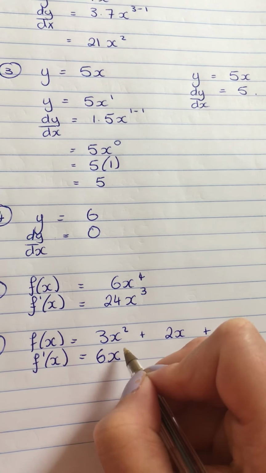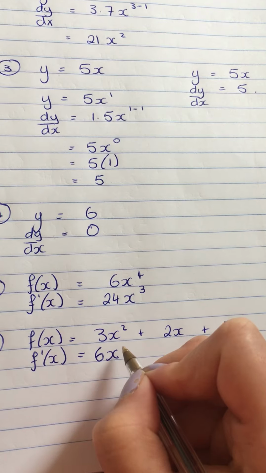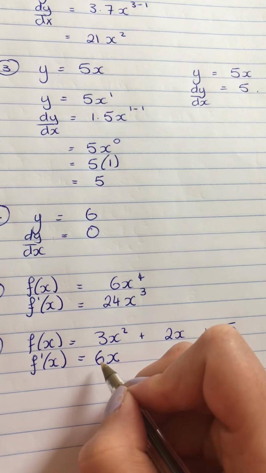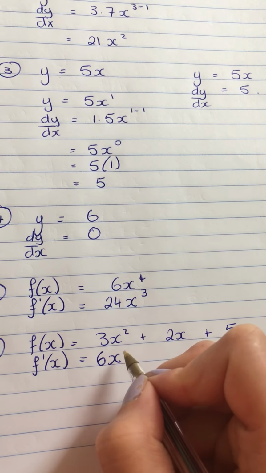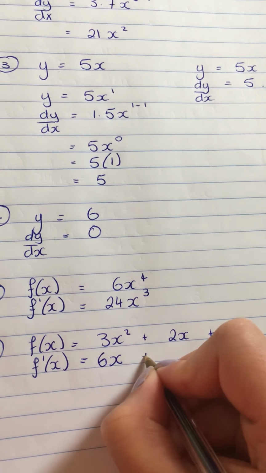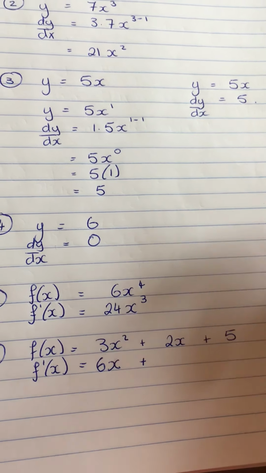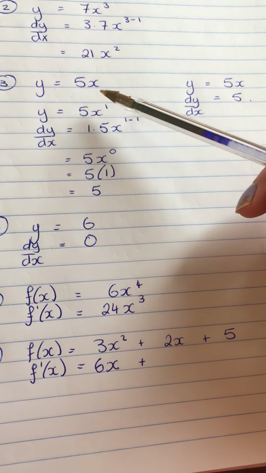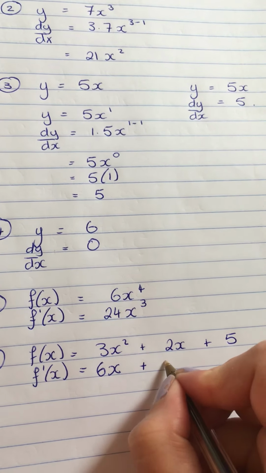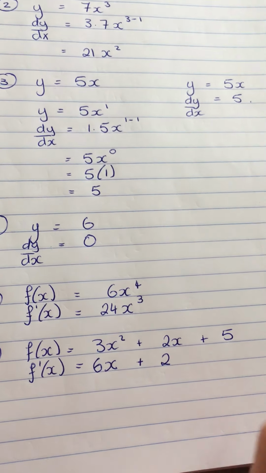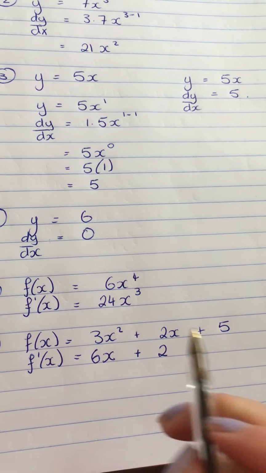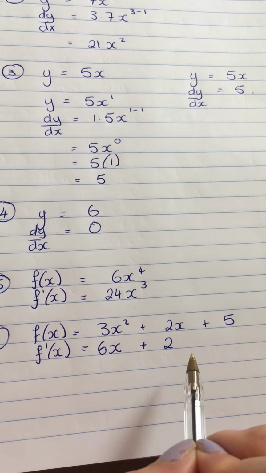You can write it in if you want and go an extra line, or just leave it out. So 2 times 3 is 6x, plus, this is similar to number 3. If there's no power there, we just drop the x, so that's 2, and then a constant on its own goes to nothing. So my answer is 6x plus 2.